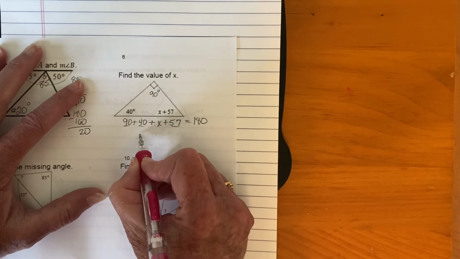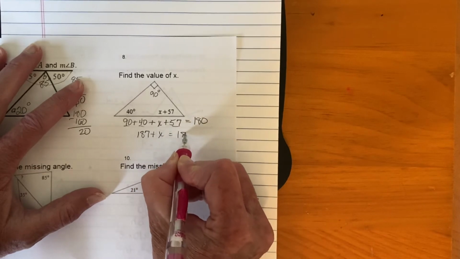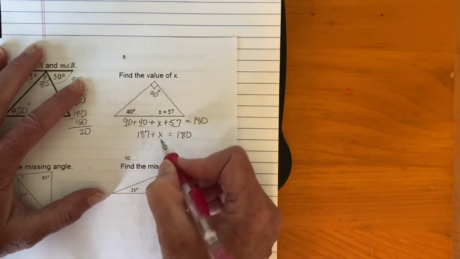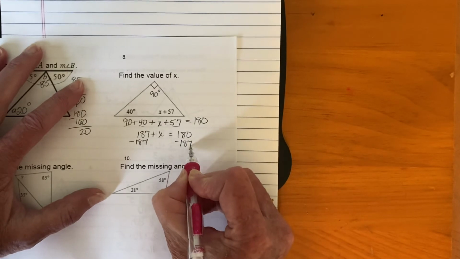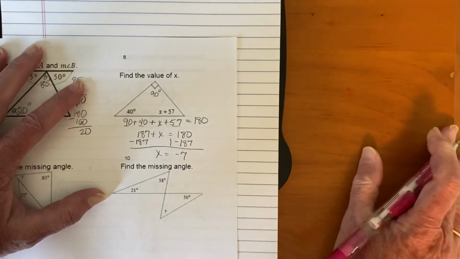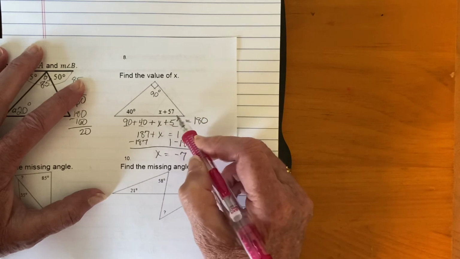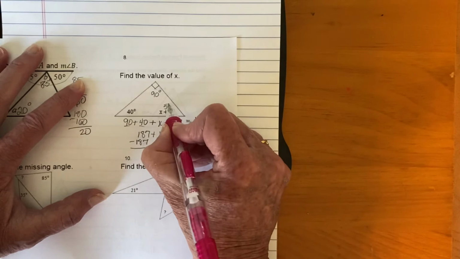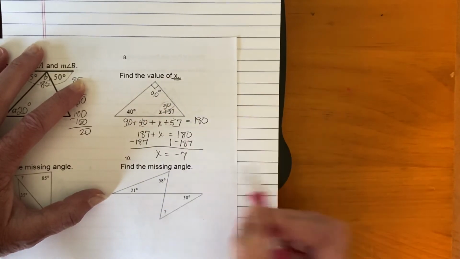So 187 plus x equals 180. And then I'm going to subtract 187 from both sides to get x by itself. So I get x equals -7. And that's okay, because they're not asking me for what this angle is. And even if they did, I could do that. What is -7 plus 57? That is 50 degrees. Okay, but they wanted the value of x, and the value of x is -7.